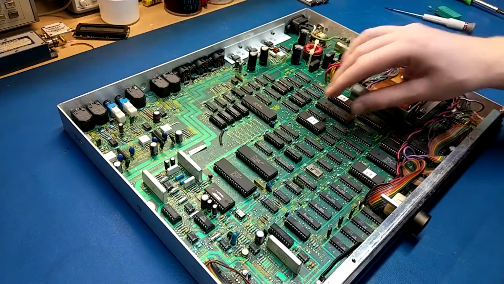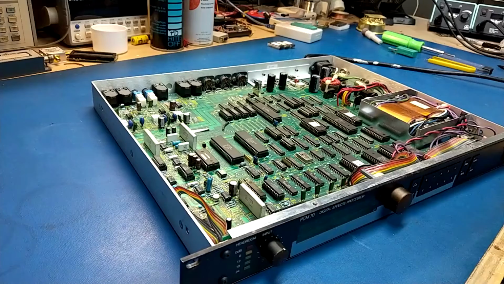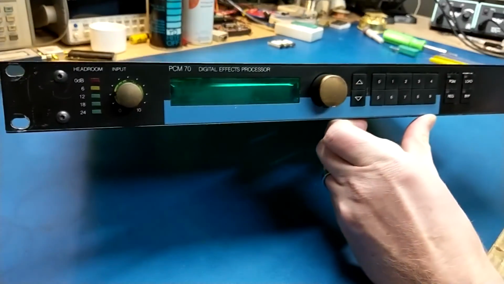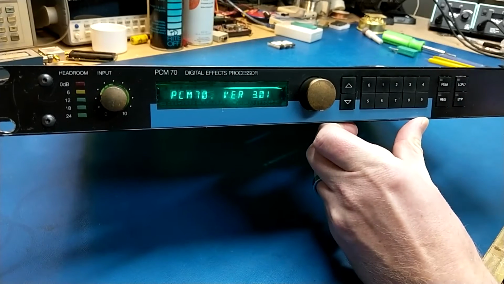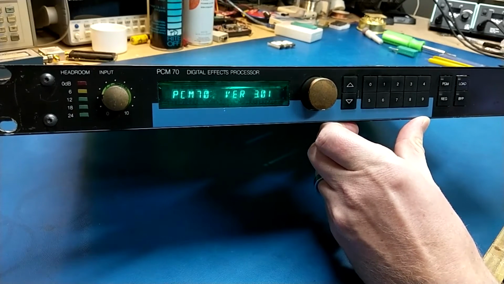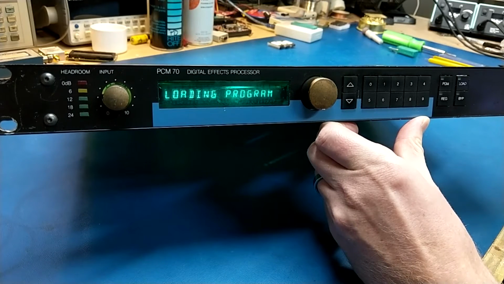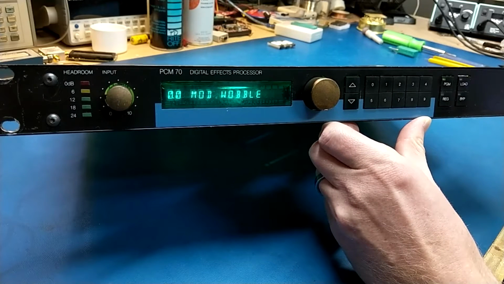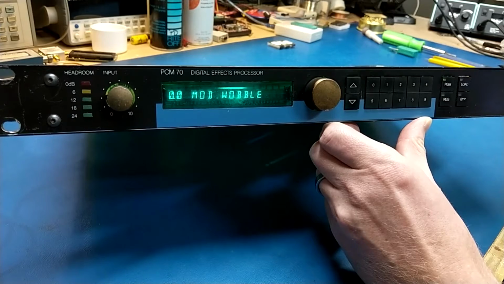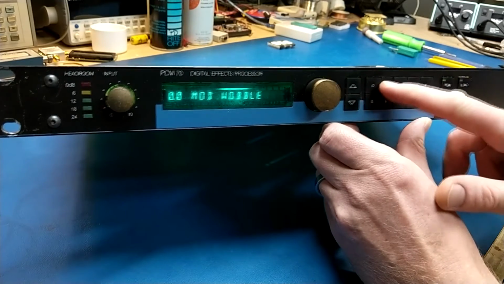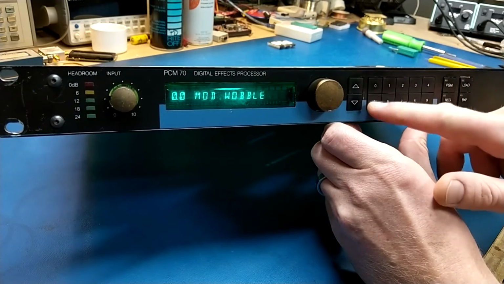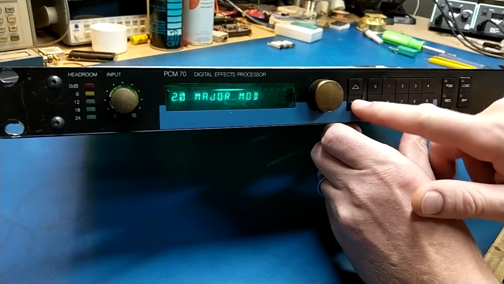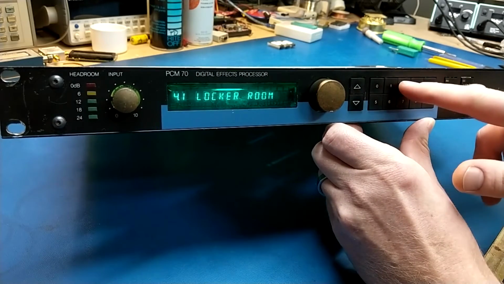All right, so I've got all three replaced. We shall power it up. Here is first power up of the PCM70 with version 3.01, and it powers right up. It did a system reset because the firmware is different, and anything in memory wouldn't match up in terms of presets. But I didn't have anything, so it didn't matter. The good news is at least the firmware looks like it works.